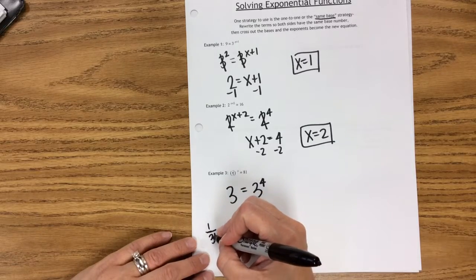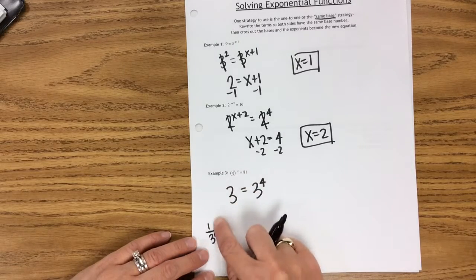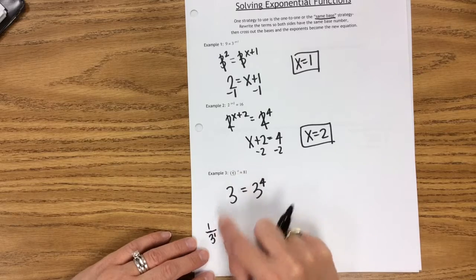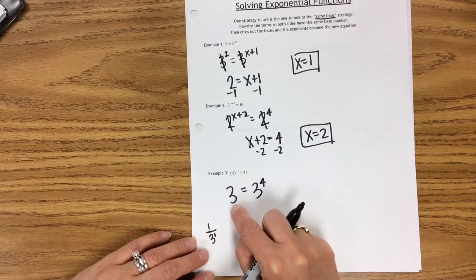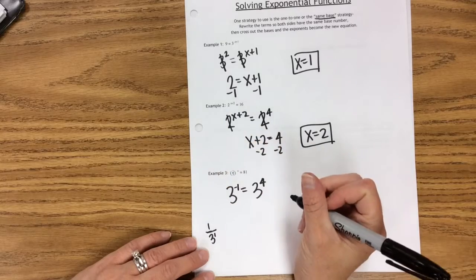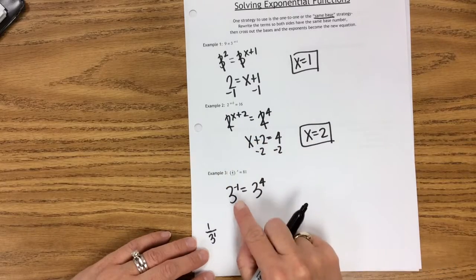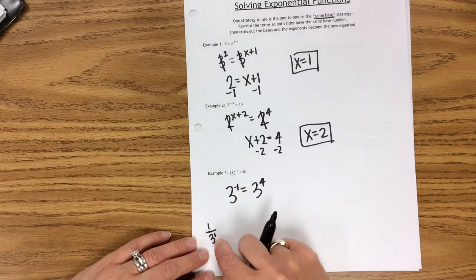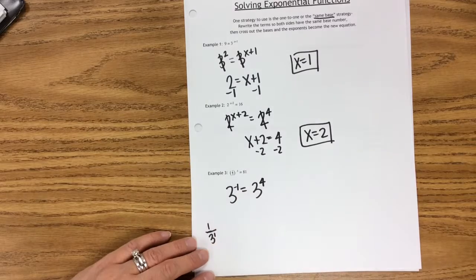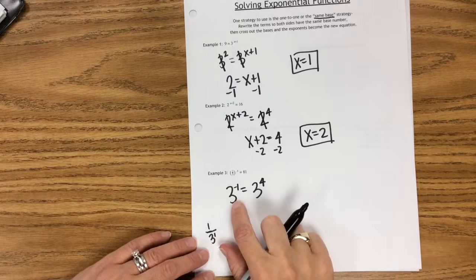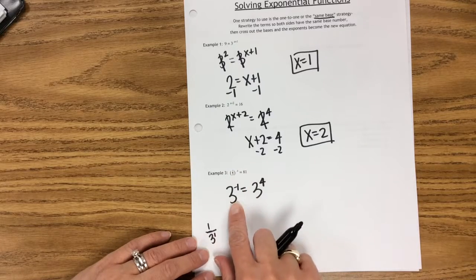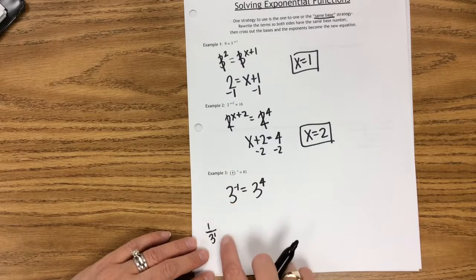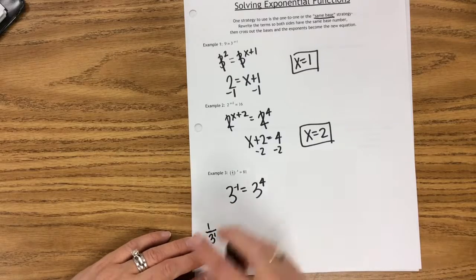And what I'd like to do is move this 3 to the top level so that it's not sitting on the bottom of the fraction. And when you move levels, the sign of the exponent changes. So 3 to the 1 on the bottom becomes 3 to the negative 1 on the top. If you type in 3 to the negative 1 on your calculator, it will equal 1/3. So one equivalent number I can use for 1/3 is 3 to the negative 1, and I get that by taking the 3, moving it to the top.